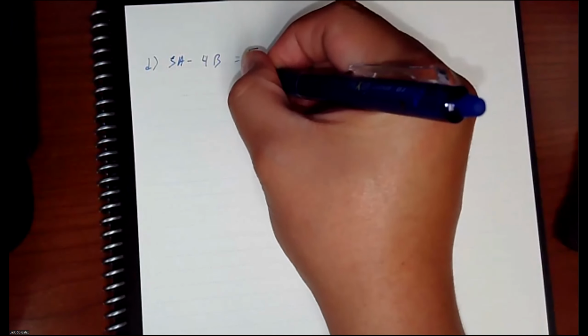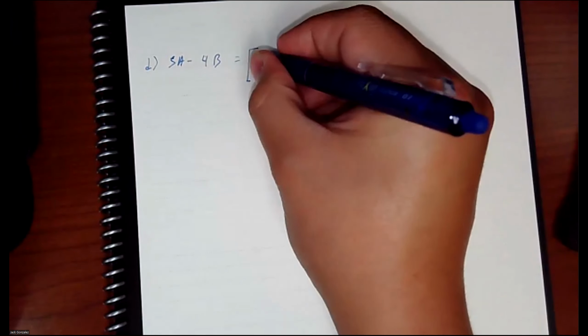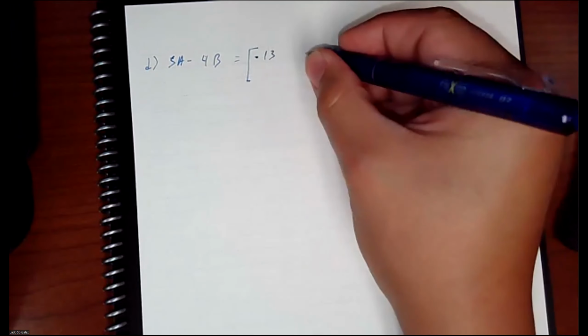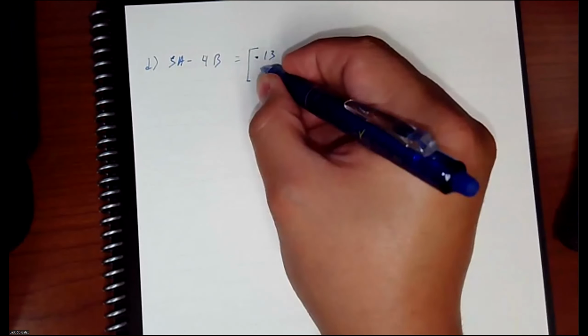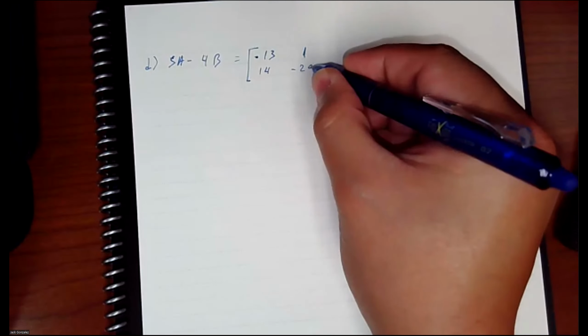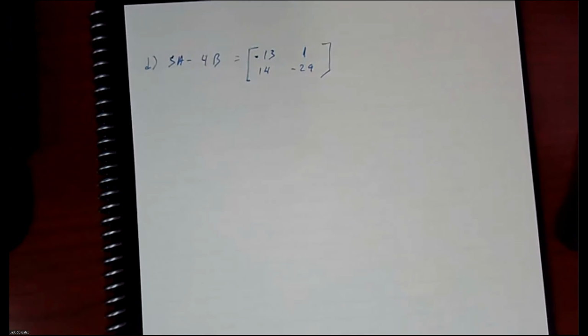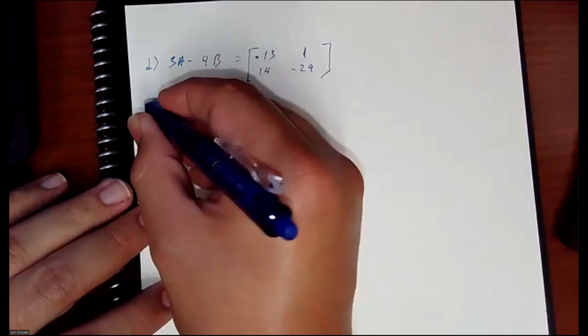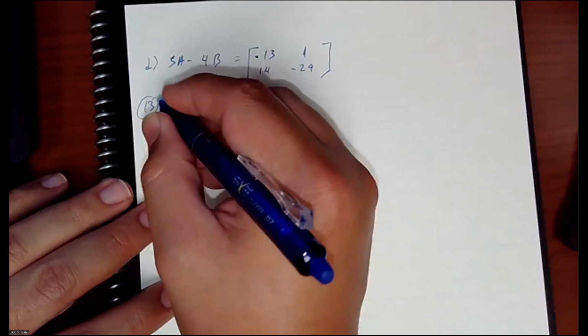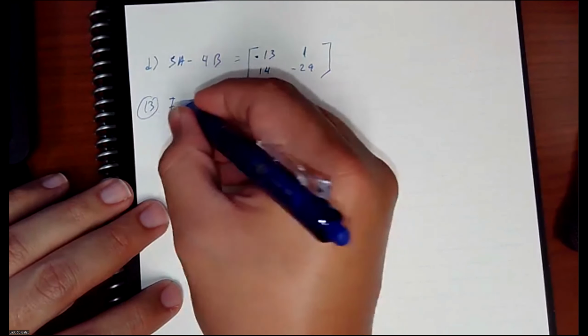If there's a bunch of little operations with the same matrices, it might be worth plugging it into your calculator, but it depends on the question, right? Anyway. Any questions on 12?